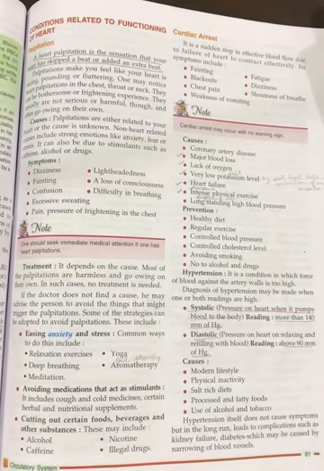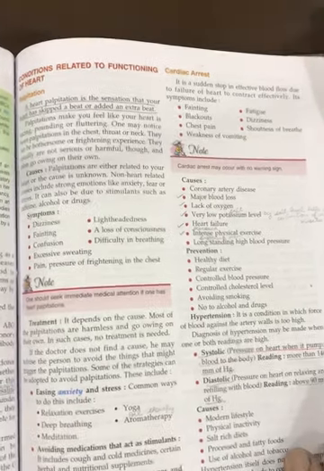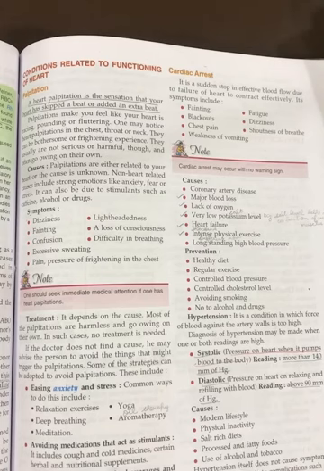Now, conditions related to the functioning of the heart. Heart palpitation is a sensation that your heart has skipped a beat or added an extra beat. So the heart sometimes skips a beat or beats extra, and that results in palpitation. Palpitations may make you feel like your heart is racing, pounding or fluttering. One may notice heart palpitations in the chest, throat or neck, and they can be bothersome or frightening experiences.